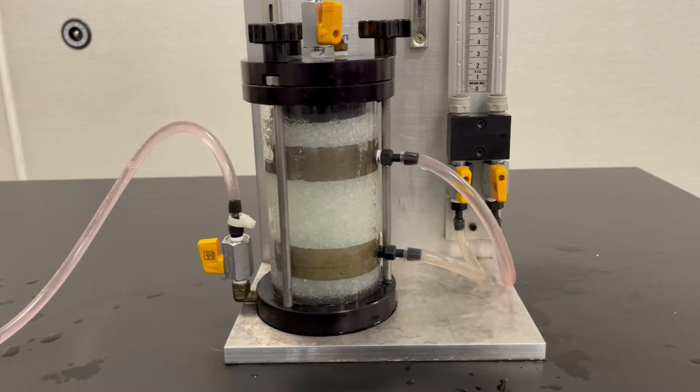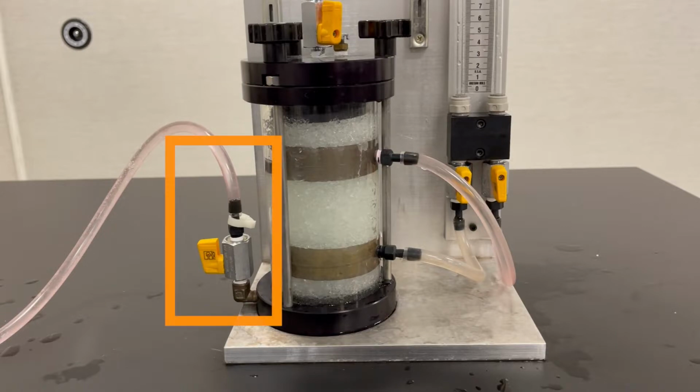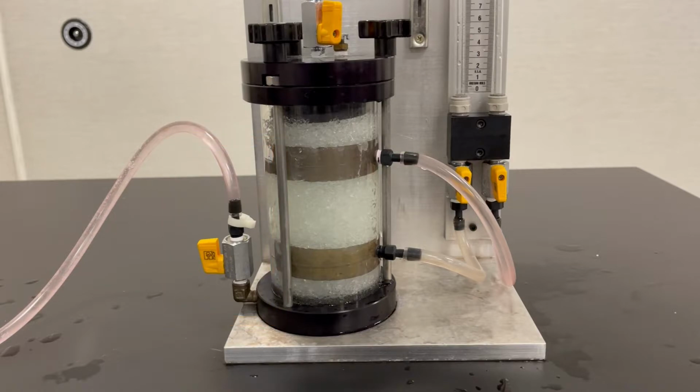The Darcy tube has 3 valves on its sides. This valve and tubing is the output for discharging water, which is being discharged into the lab sink as we prepare the apparatus.